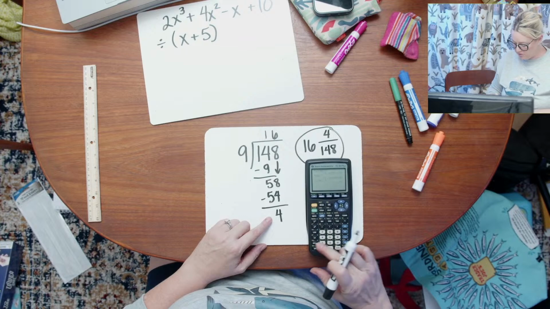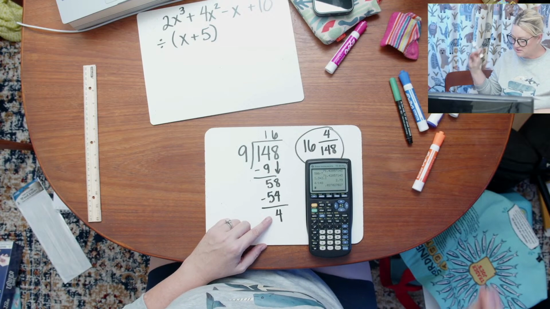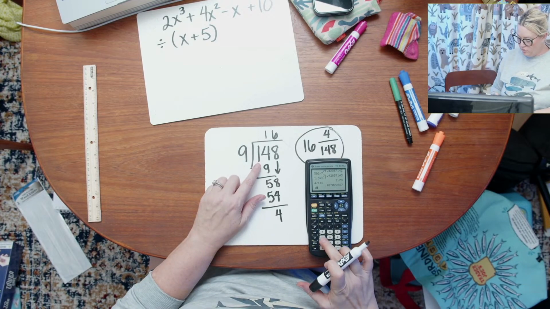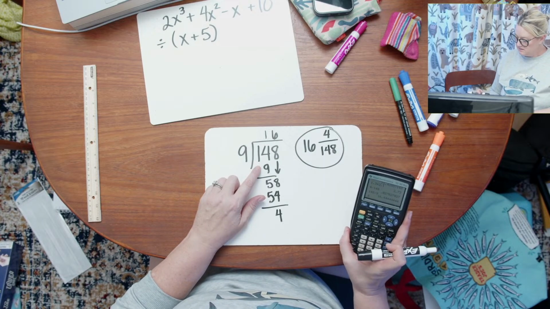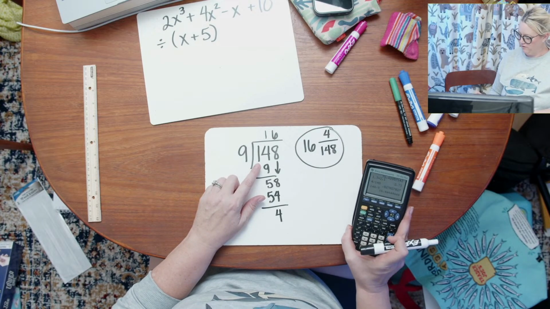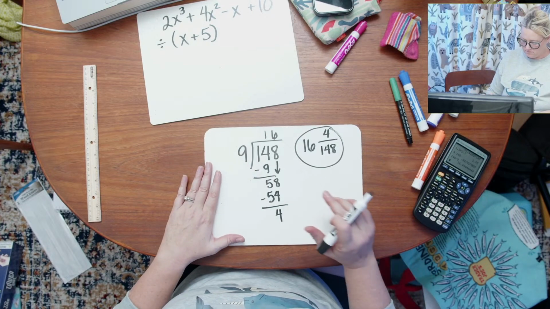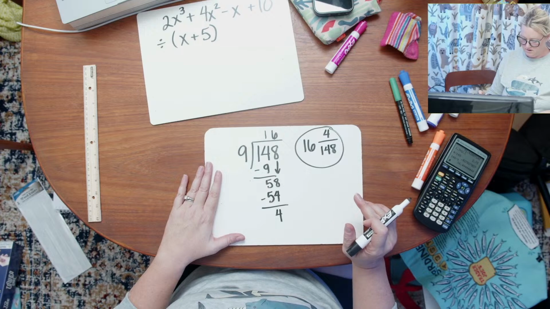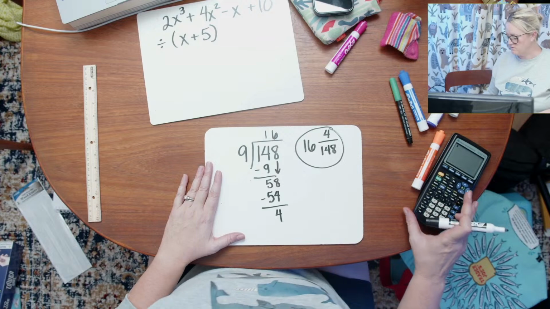I always try to prove that with my students. If you do 4 divided by 148, you get 0.027, 027, 027. So if I do 148 divided by 9, I get 16.4444. What happened with that? I must have done something. Oh, I typed it in wrong.